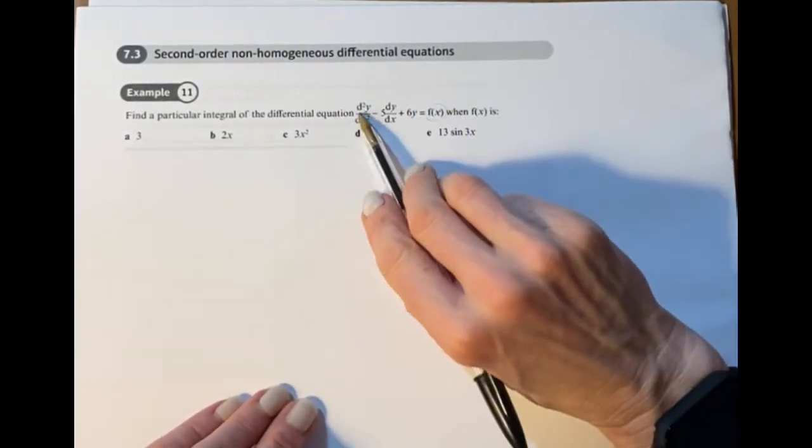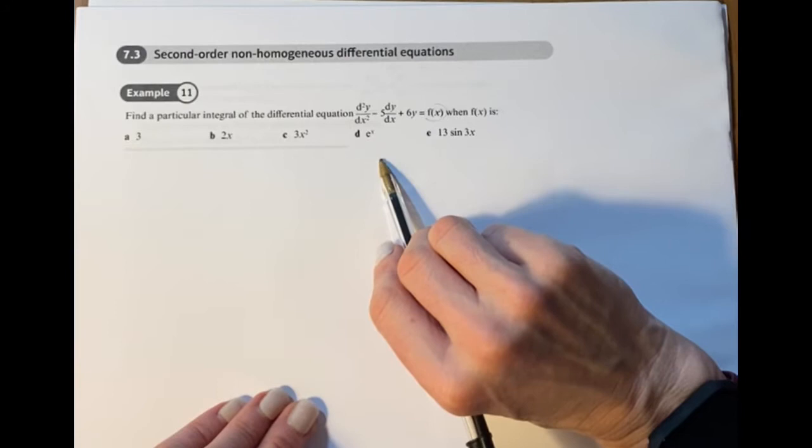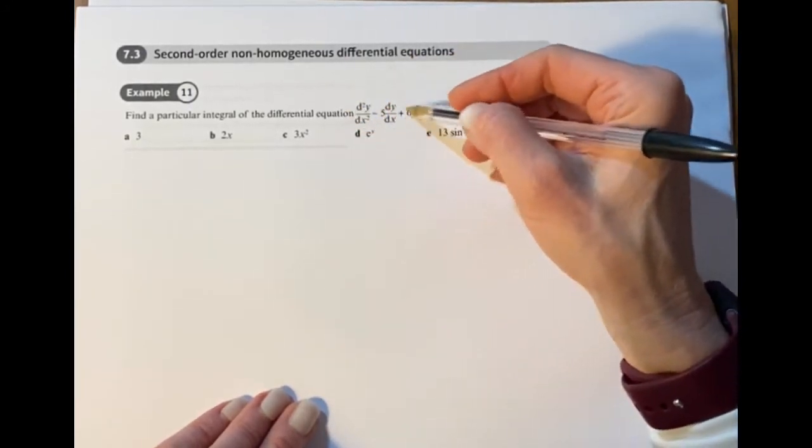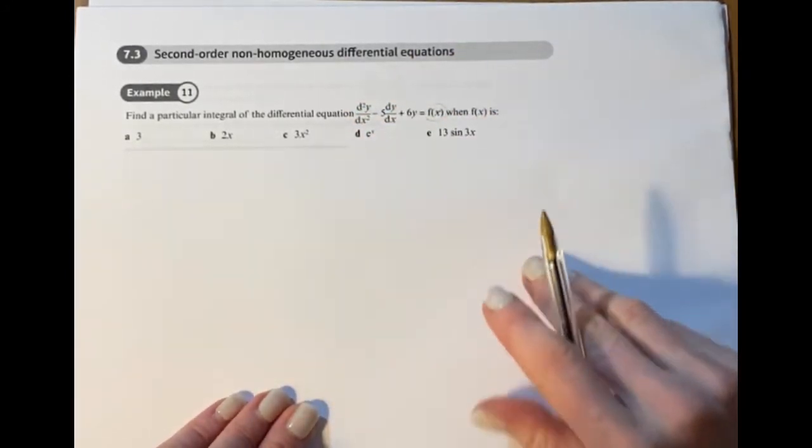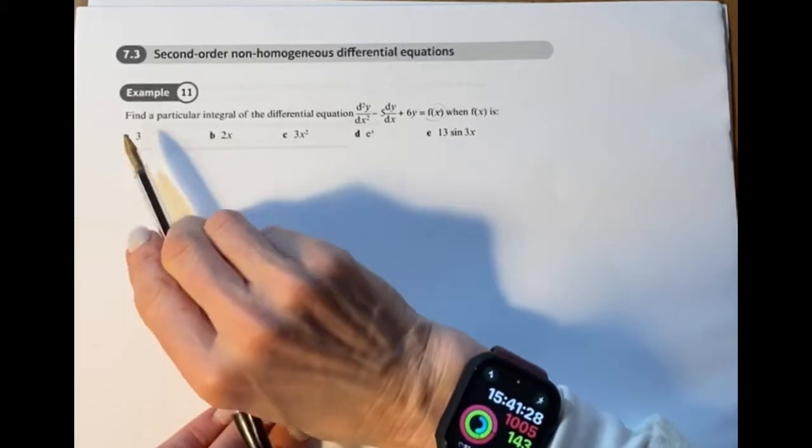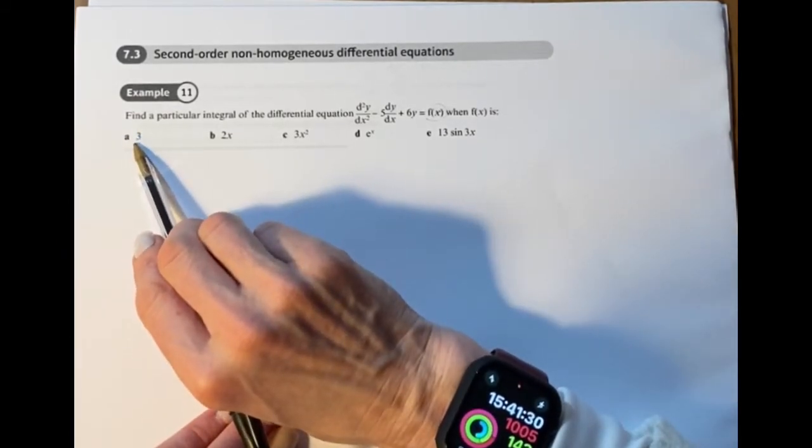We're not finding the complementary function, which is just the solution to the left hand side, because you've already practiced it before. So let's find the first one.